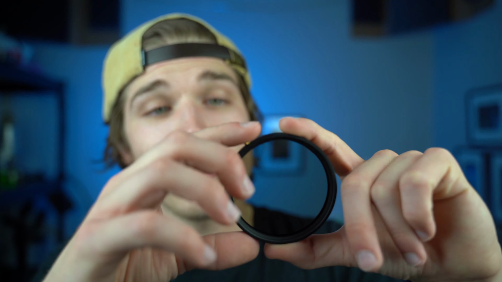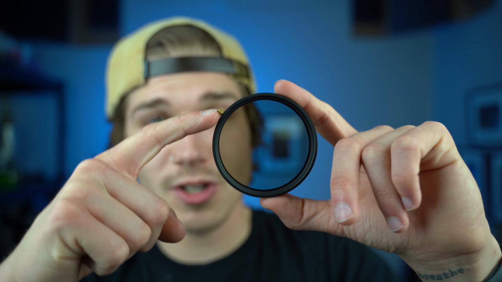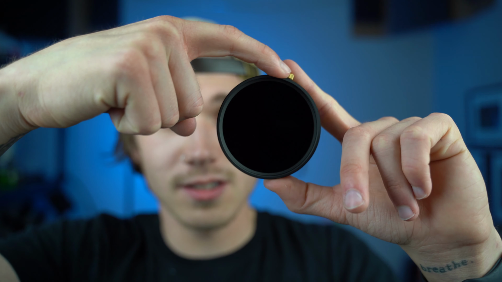The cool thing about a variable ND filter is as you turn the dial, it gets darker and darker. So this ND filter can block out from 1.3 to 8 stops, I believe. So not as much for photography, but for videography, this is going to be a vital part of your kit. Let me tell you why.